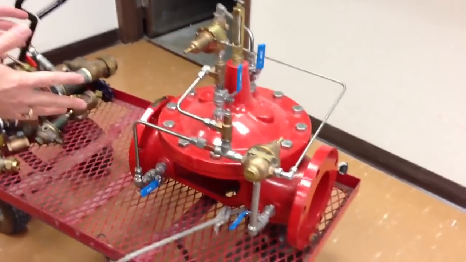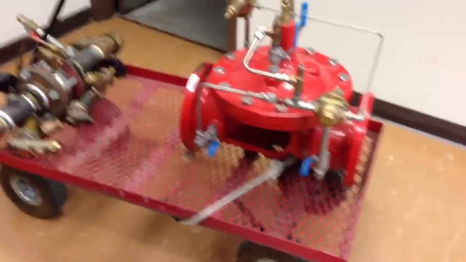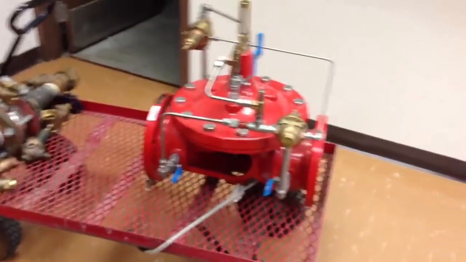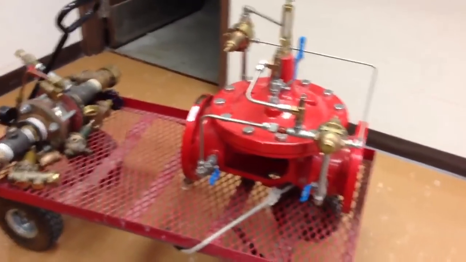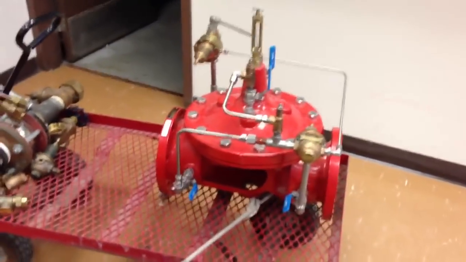You're looking at this right now. I want you to tell me which is the upstream side and which is the downstream side, just by looking at it. Upstream, downstream. How do you know? Because it goes up and around. Okay. Now if you couldn't see, if that wasn't open, how would you figure that out?